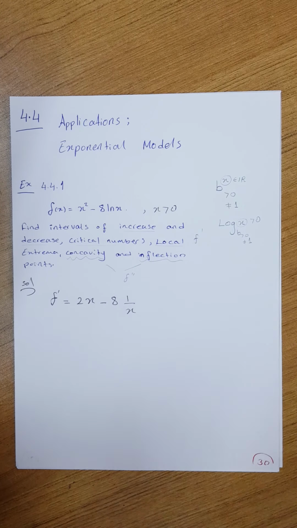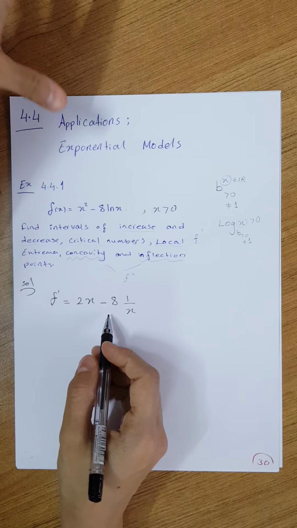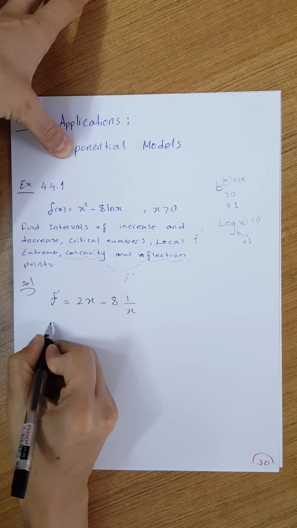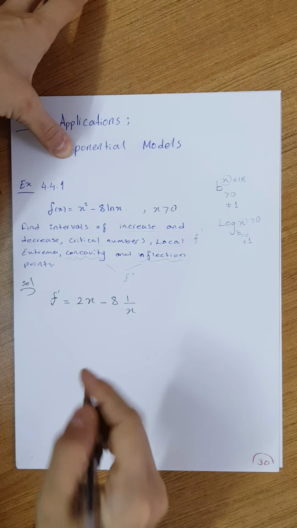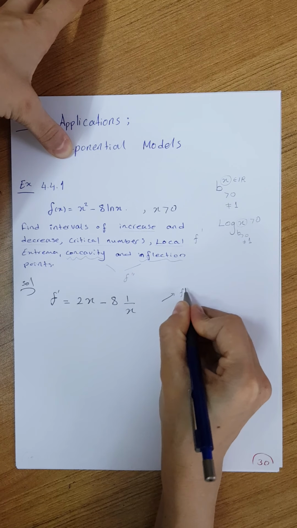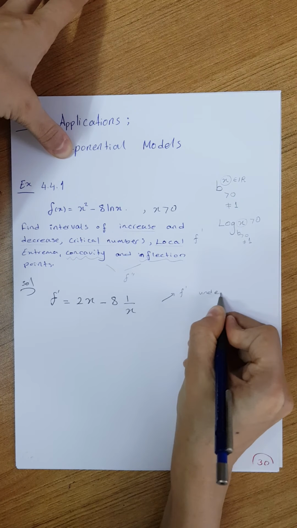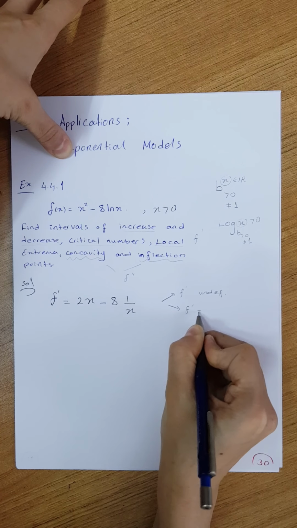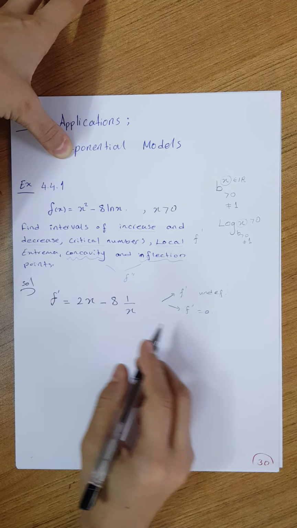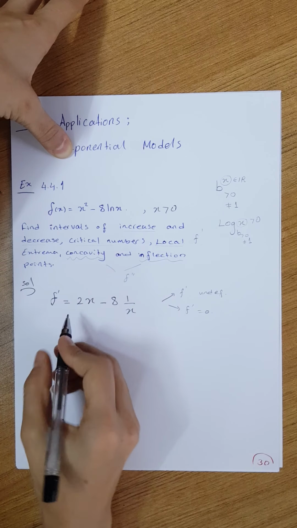So here we found the first derivative of the function. We have to find those numbers that make the first derivative undefined or equal to 0. As you remember, what do we have to find? Those numbers that make the first derivative undefined or f prime equal to 0. How do you find this one? If you look at that function, do I have any number that makes it undefined? I have it, of course, 0. 0 makes that function undefined.